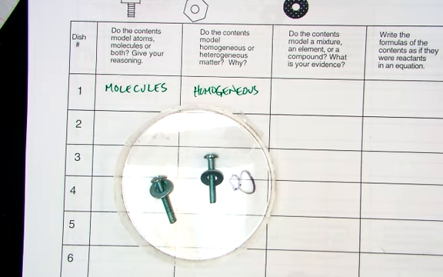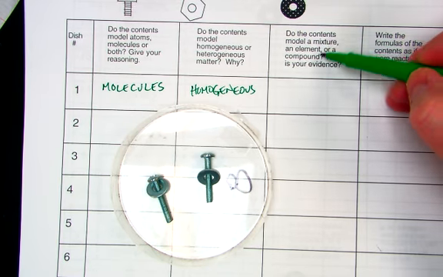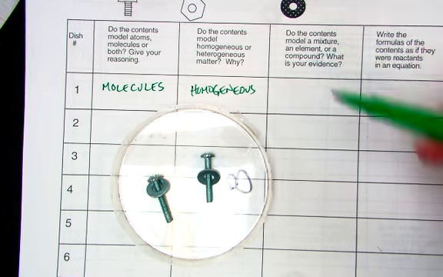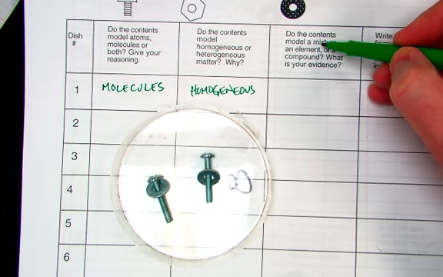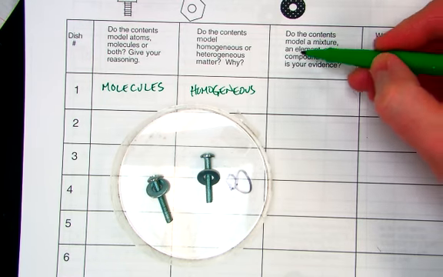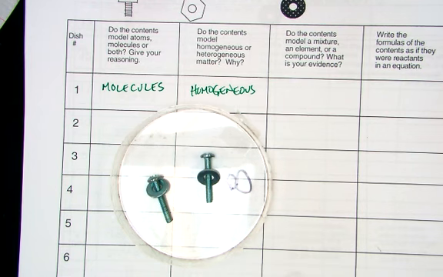And then, do we have an element, a compound, or a mixture? Now, you'll notice that I actually read that differently than how it's written up here. I don't ask, is it a mixture first? I think that's kind of complicated. I want to say, is this an element or compound or mixture? And take it one step at a time.